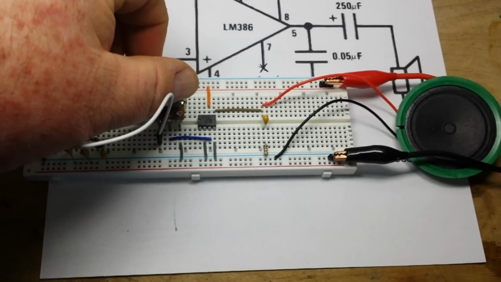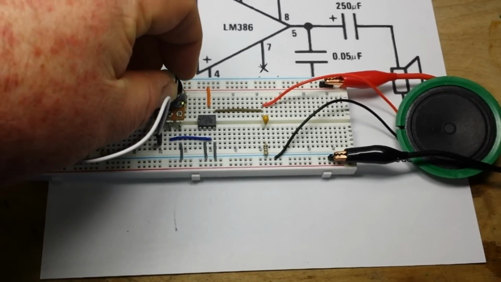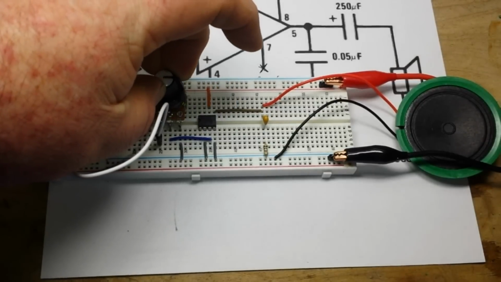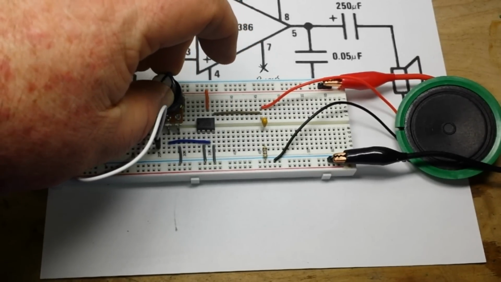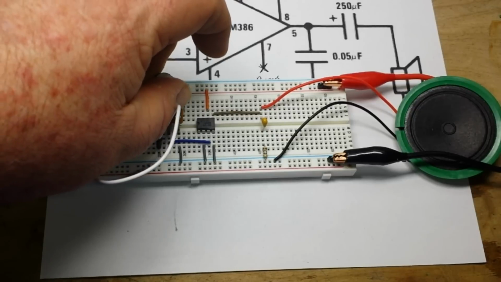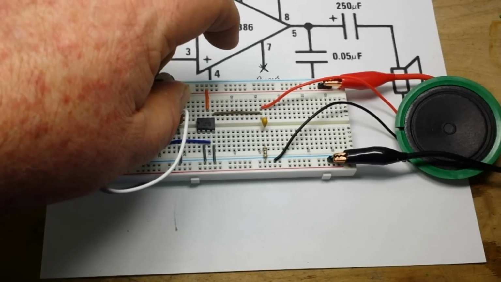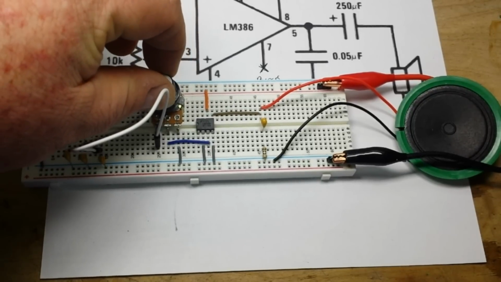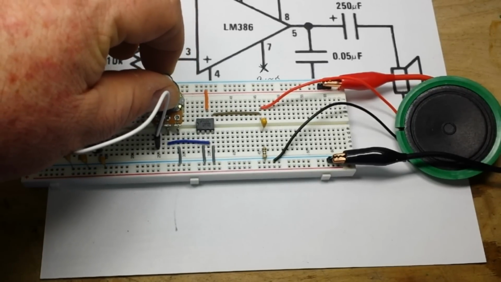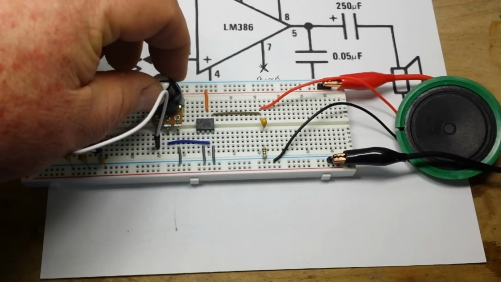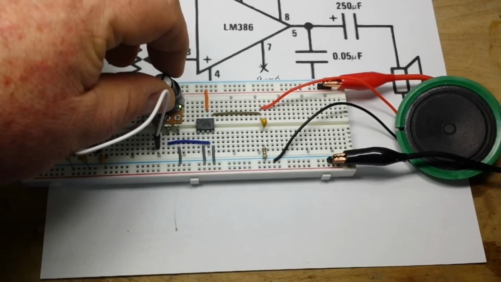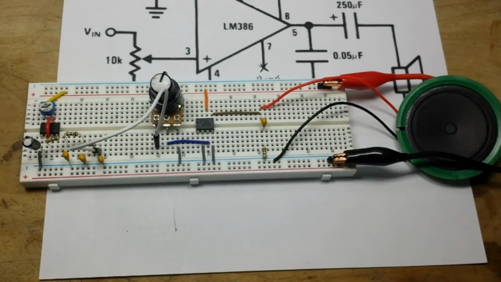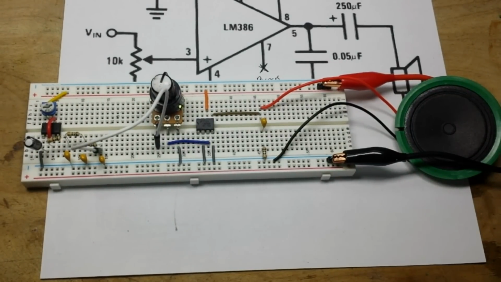Turn it up. Well, ain't that a miracle? Alright, boys and girls, I have no explanation of why it didn't work before, but now it works.